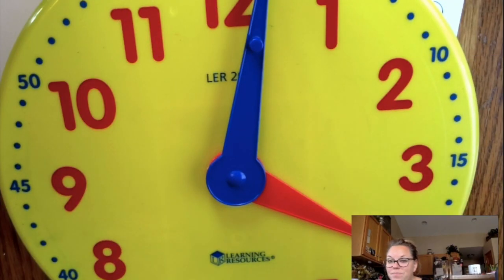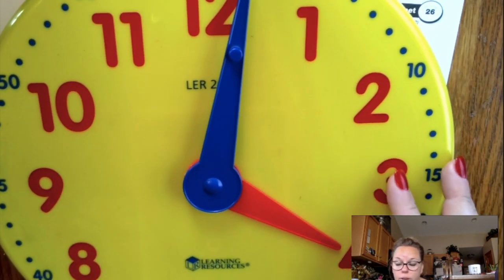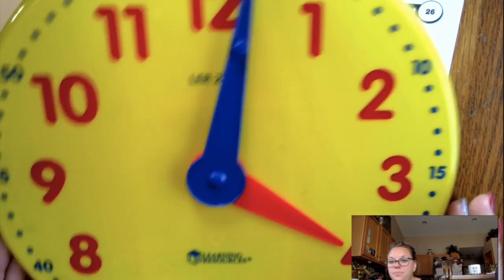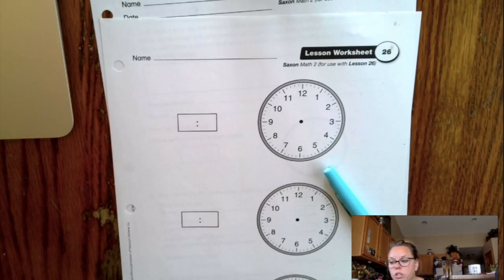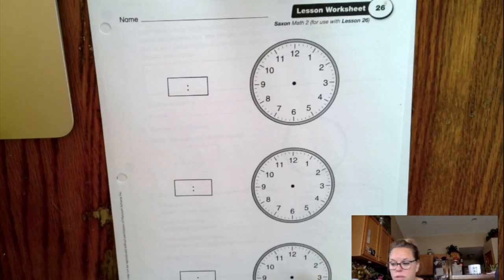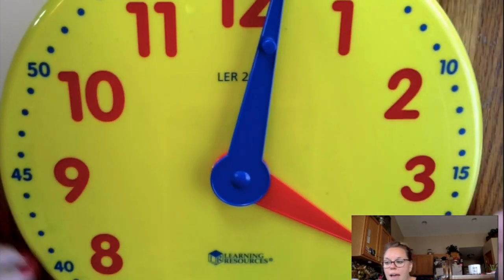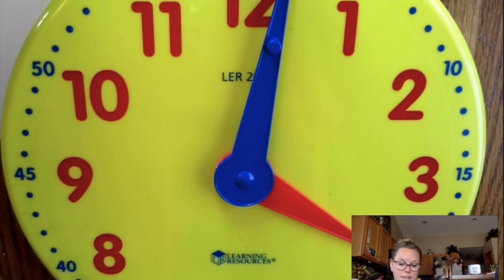Great. For your math lesson today, you need to make sure, please, that you have your clock, your yellow clock. You'll need that. You will also need your lesson worksheet and your guided class practice, as well as a pencil, obviously. So let's make sure we have those materials for our lesson today. Now, today we're going to learn how to tell time to the half hour.